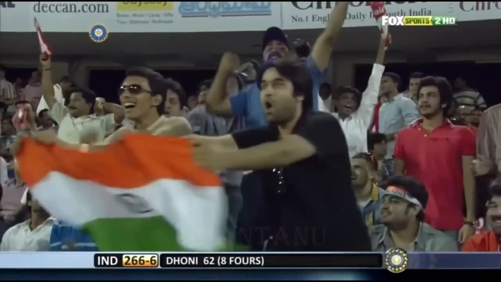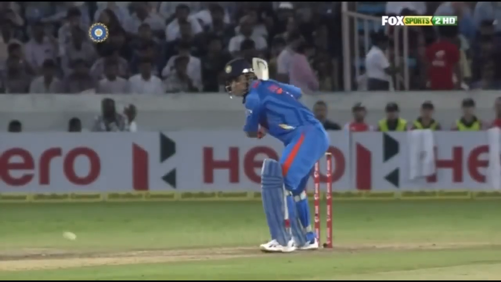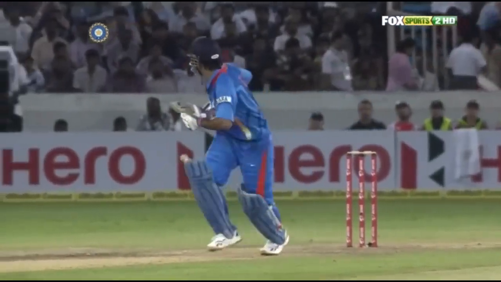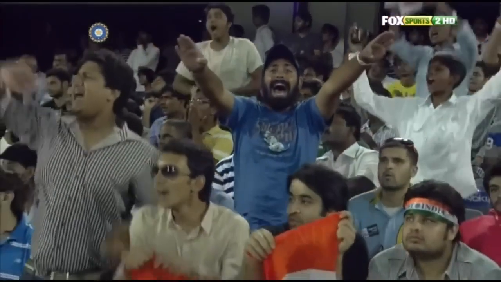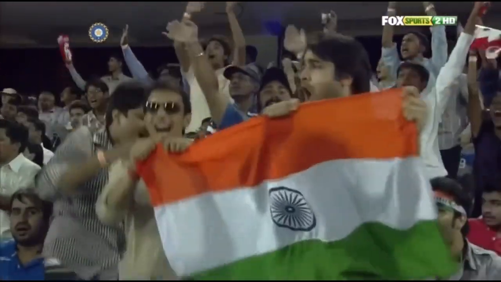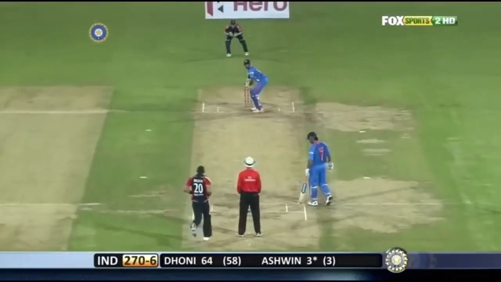Get the deep square leg in, put the third man just to put doubts in the batsman's mind. It's just that fraction of a second. Unlucky. When you play well, things go your way, and that's happened for MS Dhoni. And that's a busy area in one-day cricket, especially when you're looking to score at a fair clip. Problem with England in the past where there are not enough power hitters. There you see, inside edge, and that will go all the way.